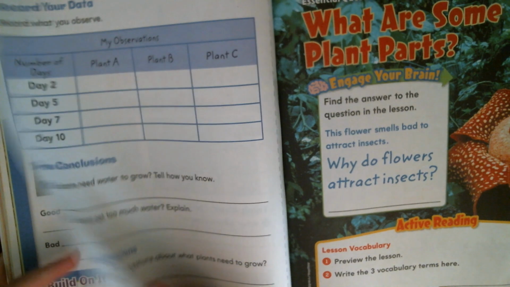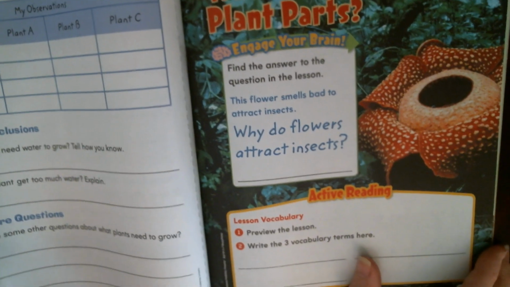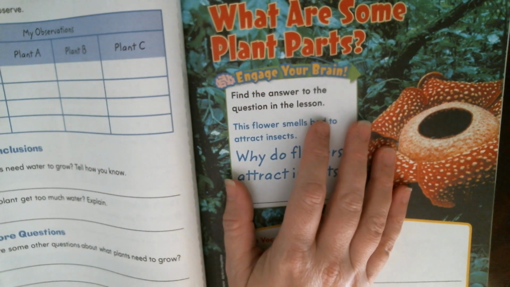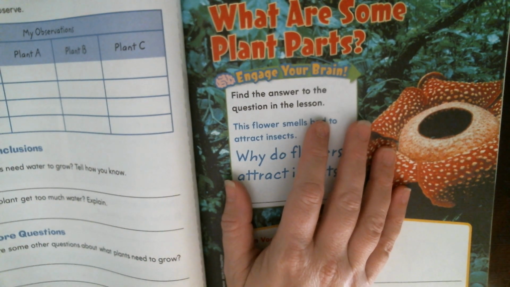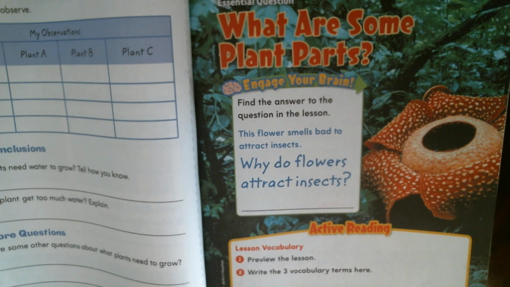So if you want some more information on lesson 2, you can reach out to me and I'll type something up for you to do, and you can get some extra credit. Okay. And I have extra seeds here and some extra soil and pots if you want to do that.